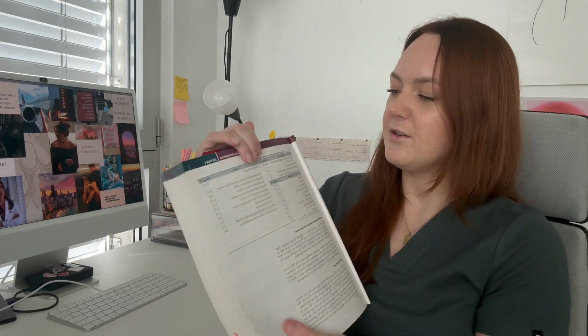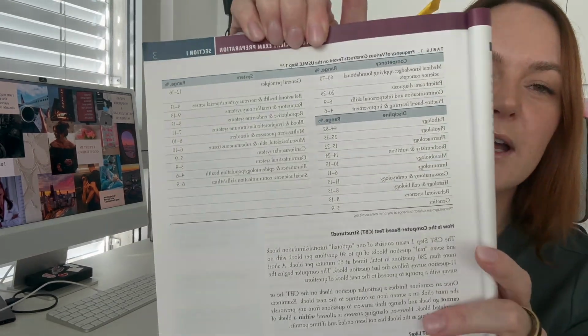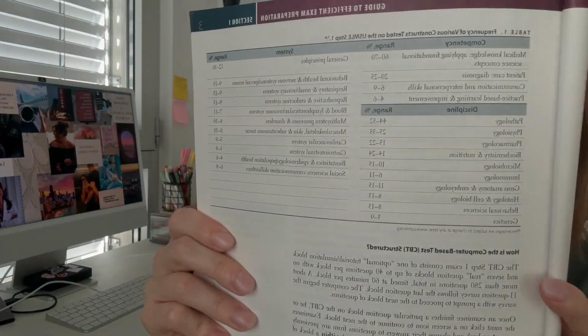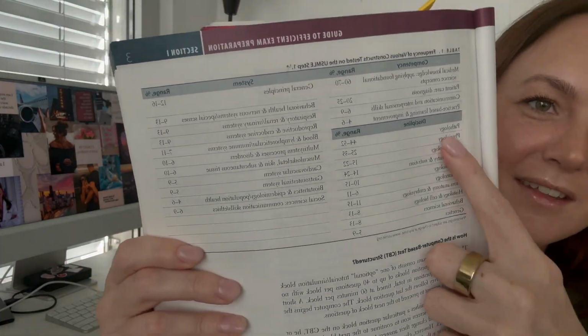Let me see. This book I'm using is the 2023 book, so this might have changed, but as you can see at the front here, they break down how much of the exam is what subject. So you can see here that pathology is the largest part of the exam, anywhere from 44 to 50%. If you can just get one thing, I would say get the First Aid or try and get the Pathoma as well. It is one of the more comprehensive study tools that I think is going to make a huge difference in your studying. So with Anki, I've been doing the Pathoma videos and then the corresponding Anki cards.